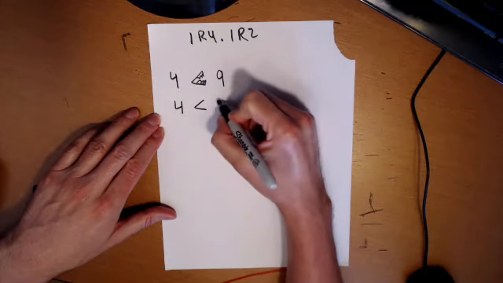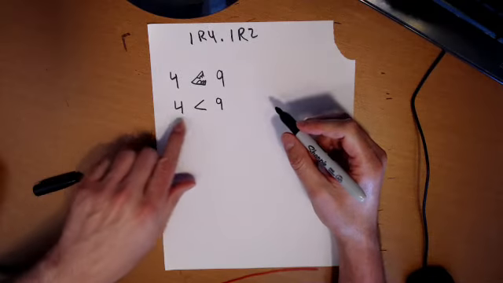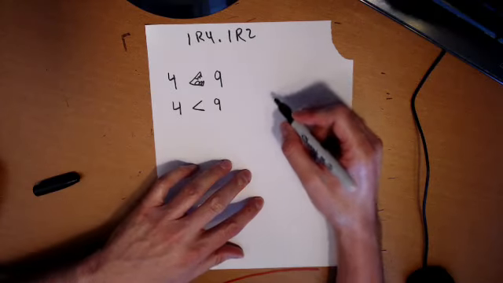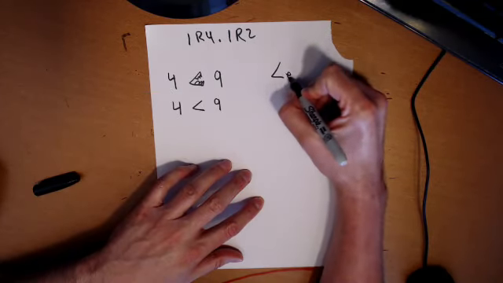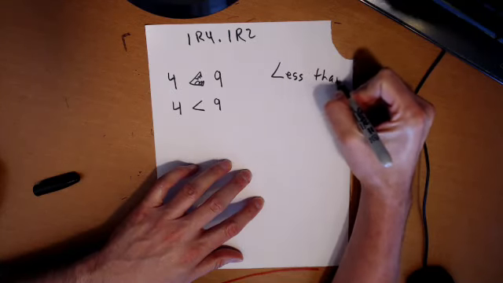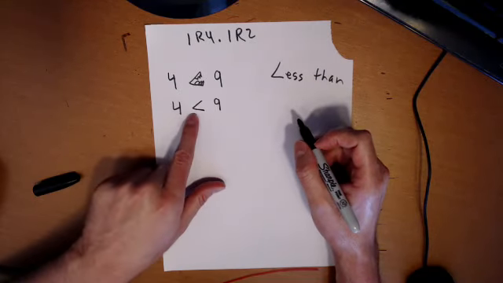4 less than 9. So this is actually the less than symbol. See how it looks kind of like an L? Less than. And you just read it from left to right. 4 is less than 9.